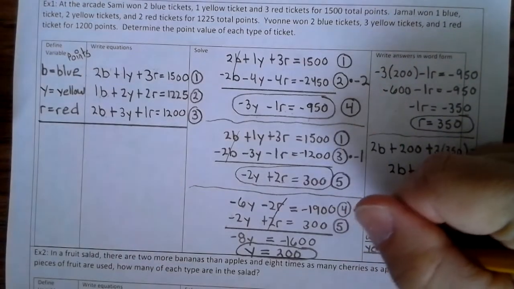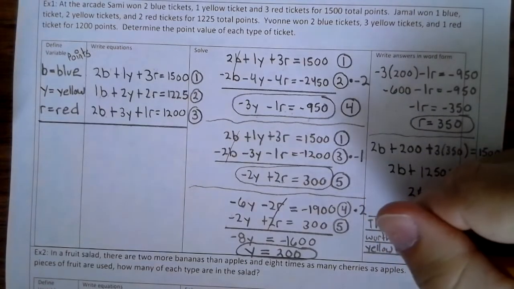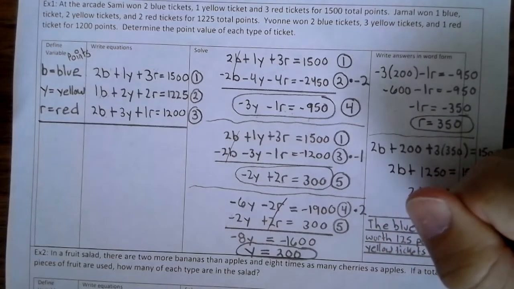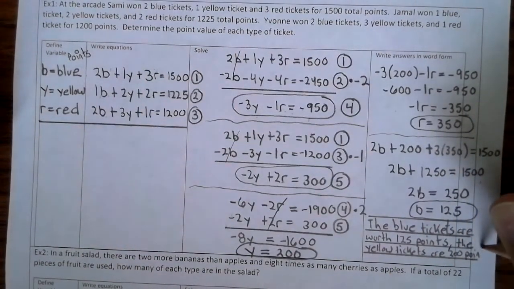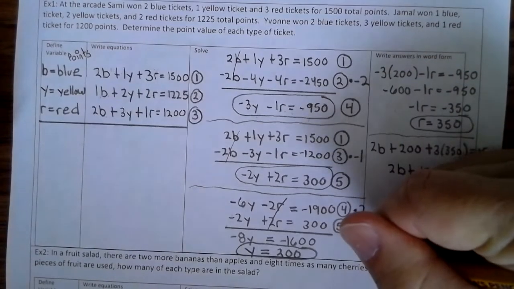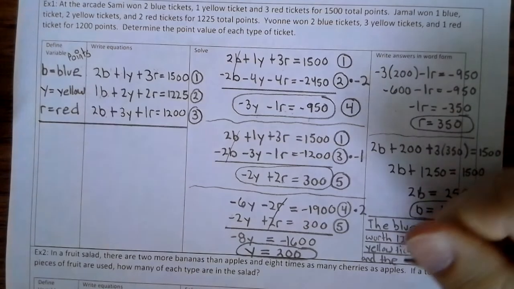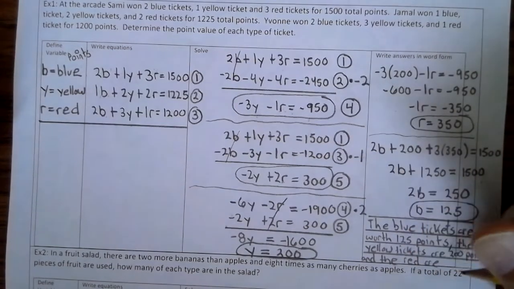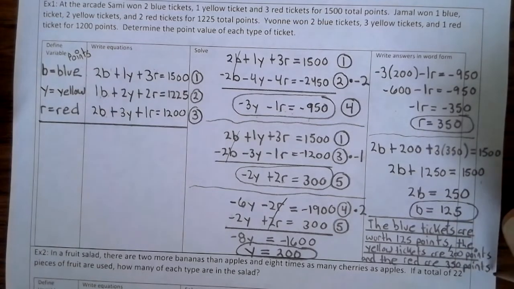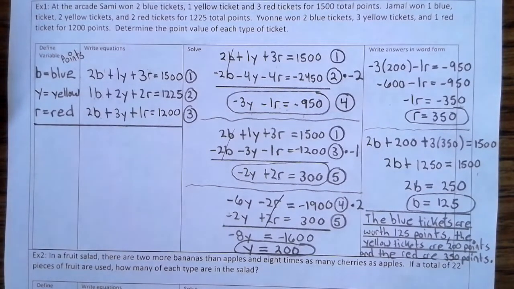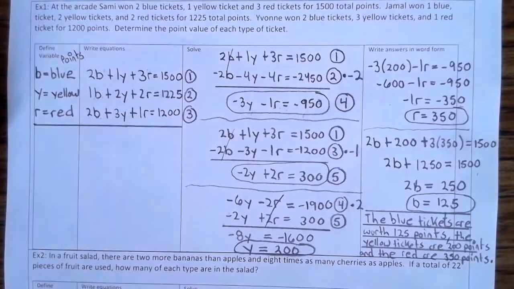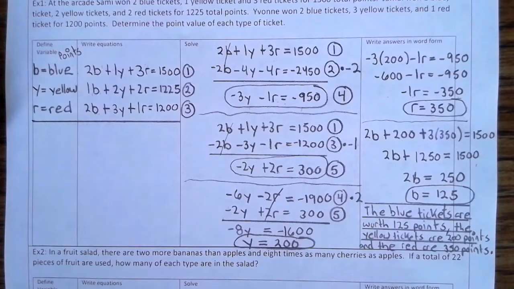The yellow tickets are 200 points and the red are 350 points. Probably not the best sentence ever created, but it explains the solution in sentence form. All right, let's finish up example 1.